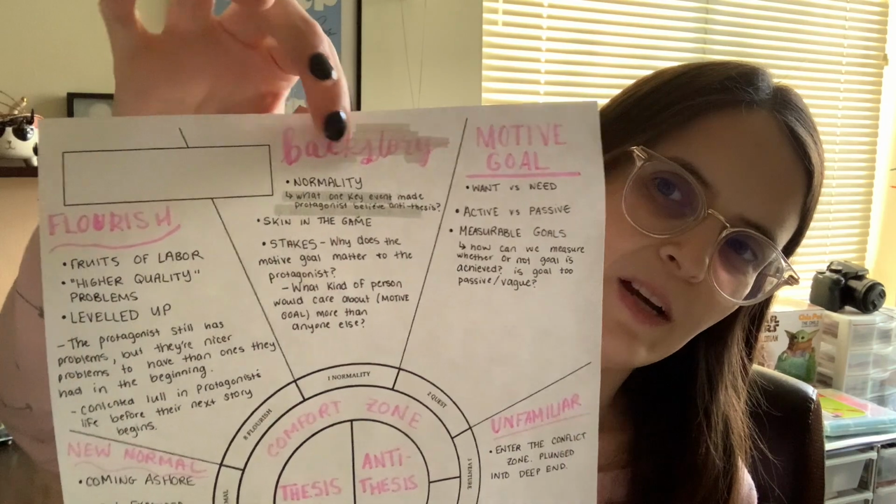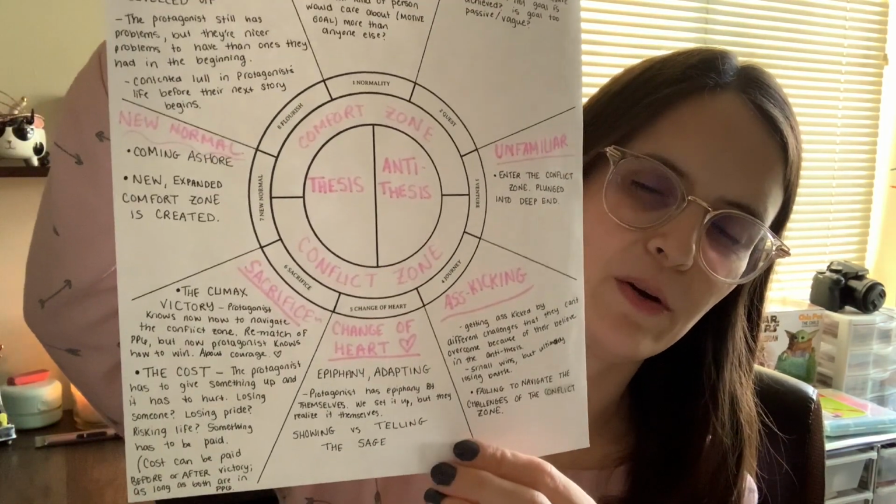Ignore this ugly whiteout up here. I made this a long time ago. And it was just something that really intrigued me because I am a huge plotter and I am always looking for new ways to plot out and outline my stories. So when I found the plot embryo, I was like, oh my god, this is pretty freaking cool.